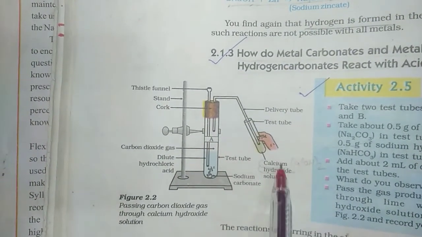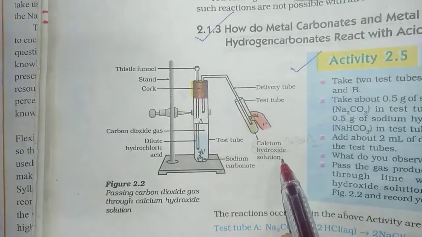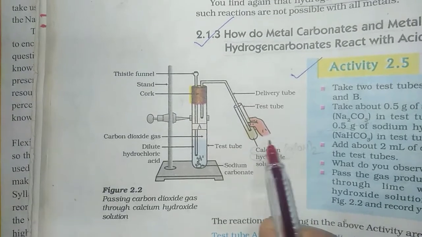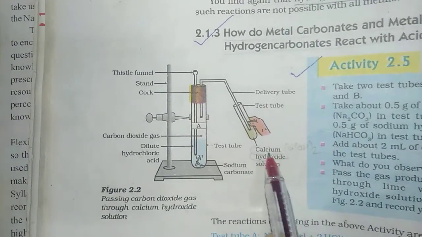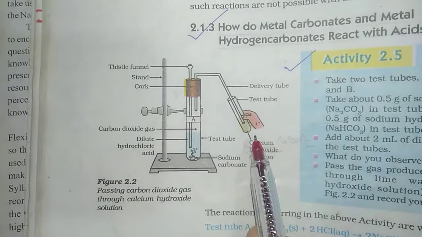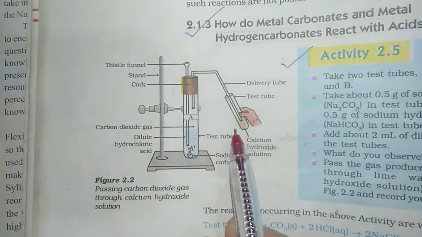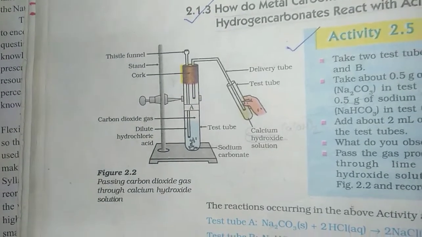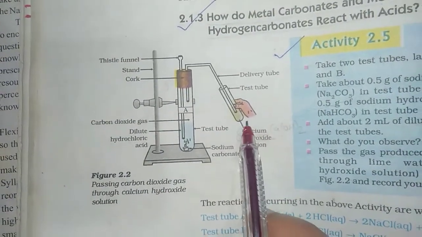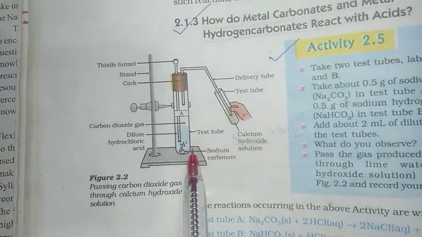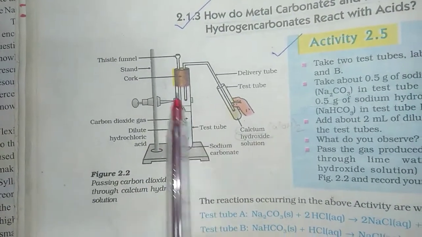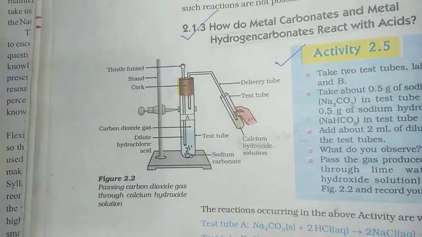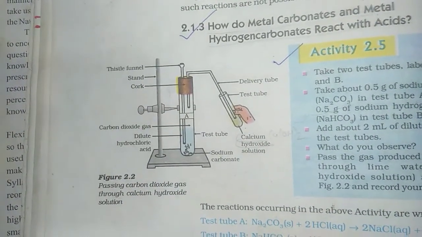In another test tube we need to use calcium hydroxide. That calcium hydroxide is also known by the name lime water. As the CO2 comes inside this calcium hydroxide solution, it turns white in color. So if white color is produced in this test tube, it means what? The reaction is taking place and CO2 is coming out. So this is all about the carbon dioxide testing.